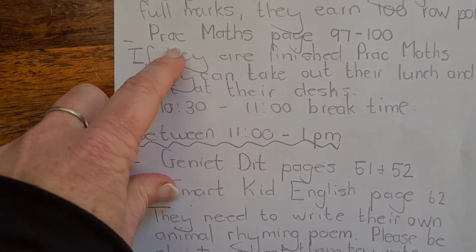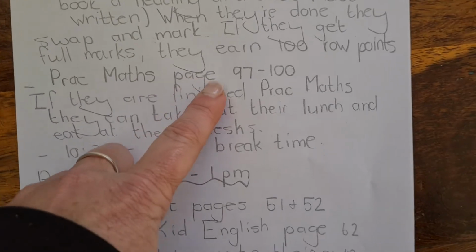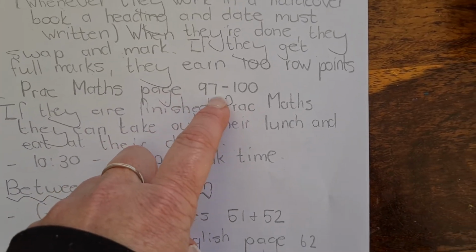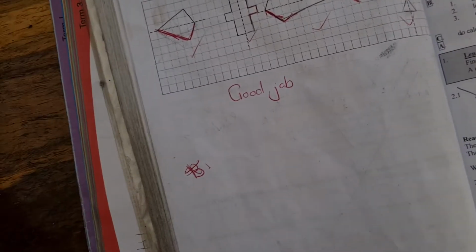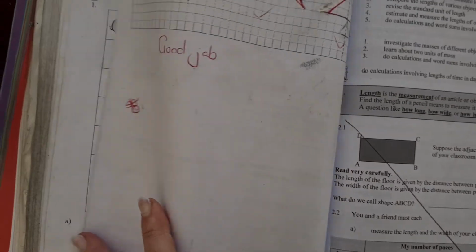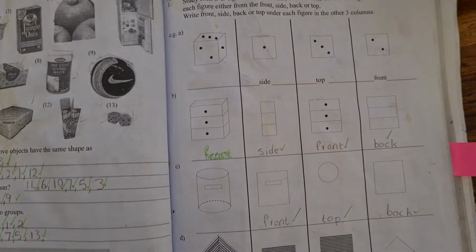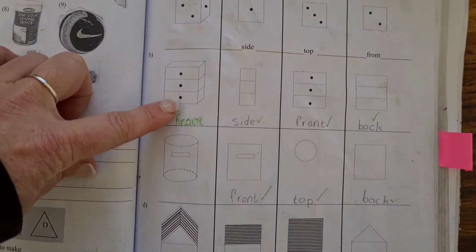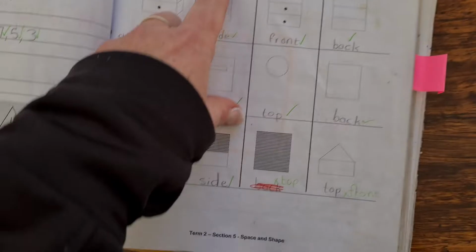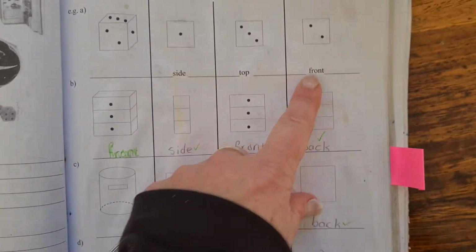they can go on to Pragmas. So Pragmas today we're doing page 97 to 100. And it's just carrying on with space and shape. Today's Pragmas is a bit easier than yesterday's.